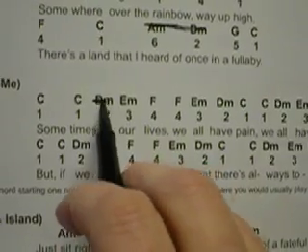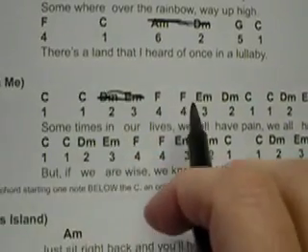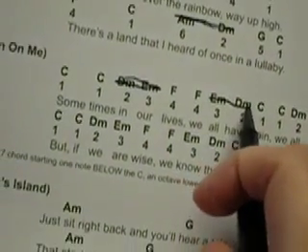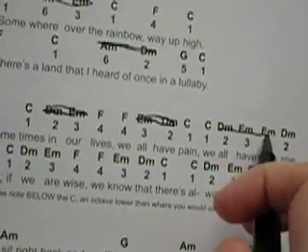But you can simplify it even further by doing what we just did in the last song. Get my pen here, and let's cross out anything that's a minor chord. Whoa! It's hard to do this with one hand and holding a camera. Okay, so let's do that first line.